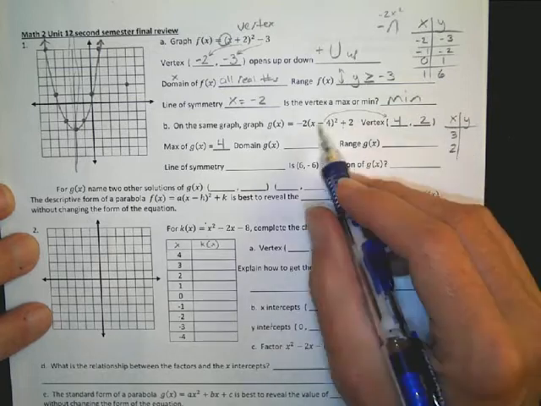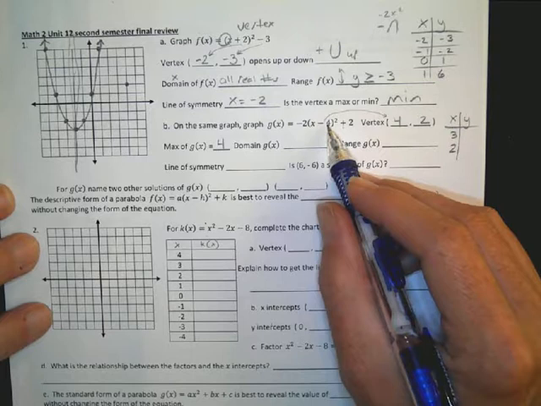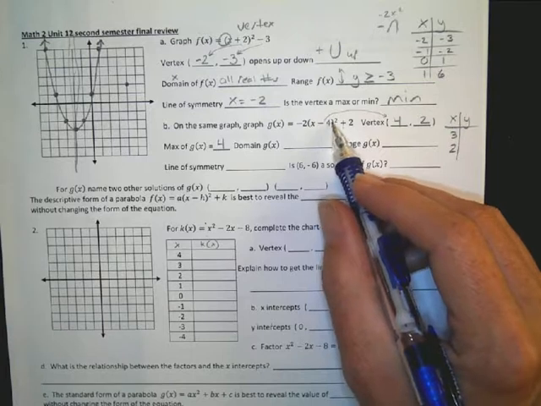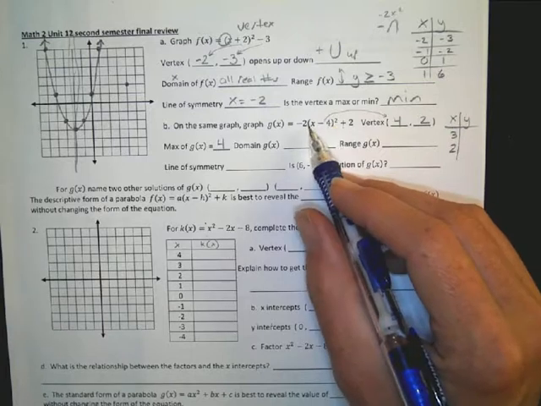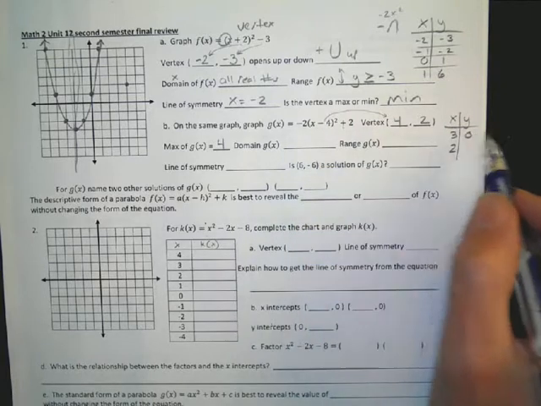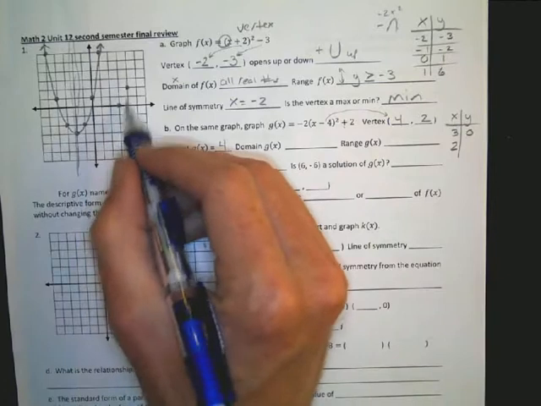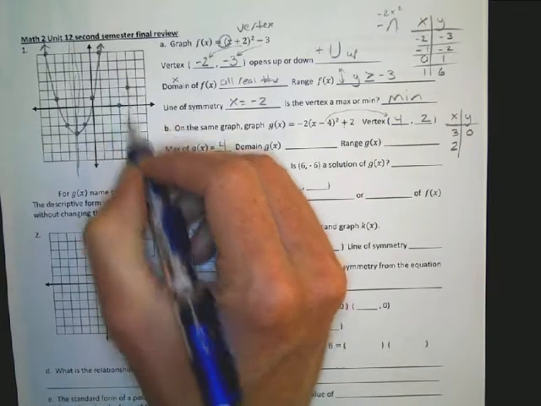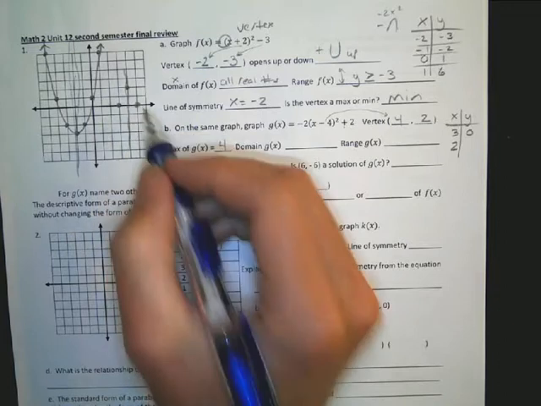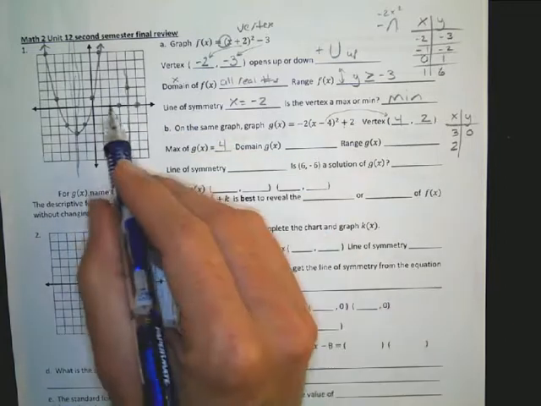When I plug 3 in there, 3 minus 4 is negative 1. Negative 1 squared is 1, times negative 2 gives me negative 2, and negative 2 plus 2 is 0. So at 3, I'm at 0. And again, this is my line of symmetry, so I'm going to just mirror that over to there at 0 when I'm at 5.